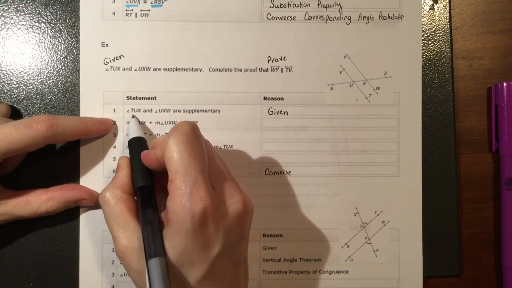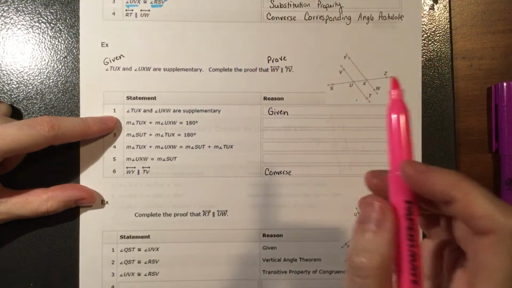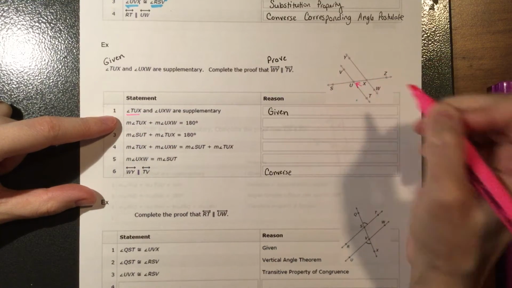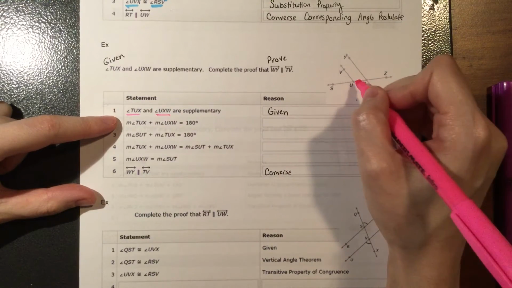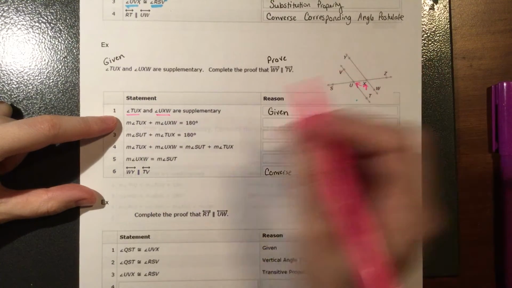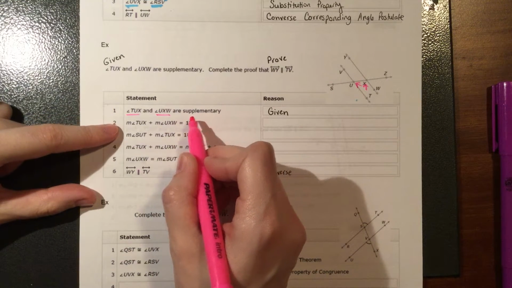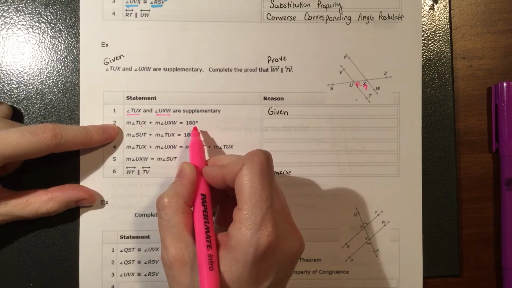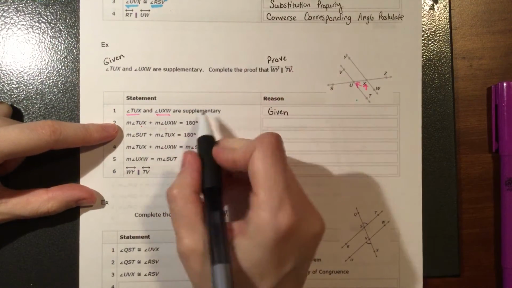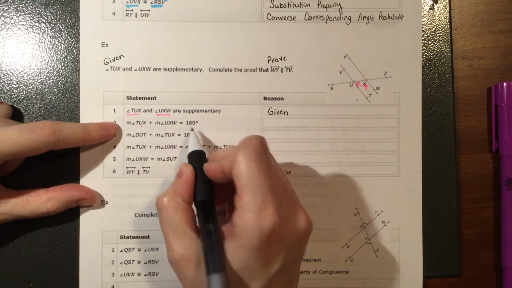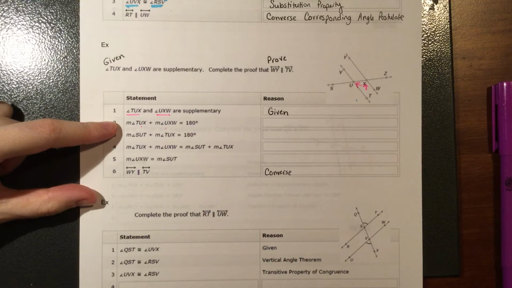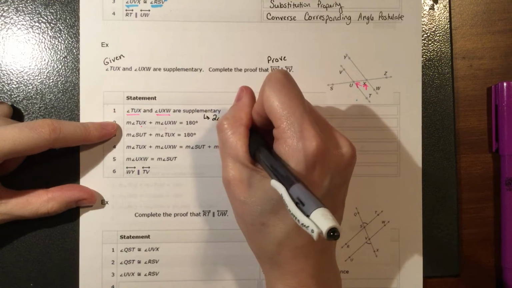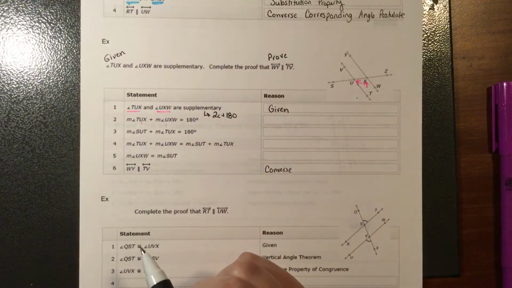Okay, so looking at the next step, they go from having TUX. TUX is right here. And UXW. They go from having them written as supplementary to say that TUX plus UXW equals 180 degrees. Well, how did they go from saying that they're supplementary to saying that they're 180 degrees? Well, we know supplementary means two angles that add up to be 180 degrees, and that's exactly what's happened here.